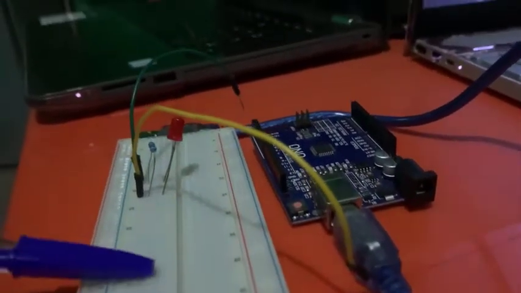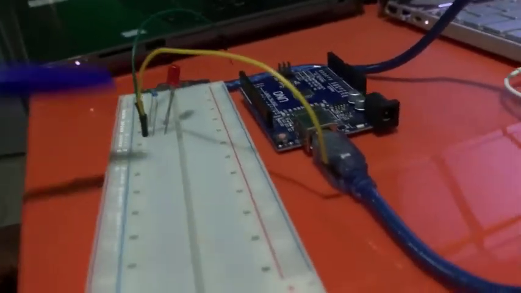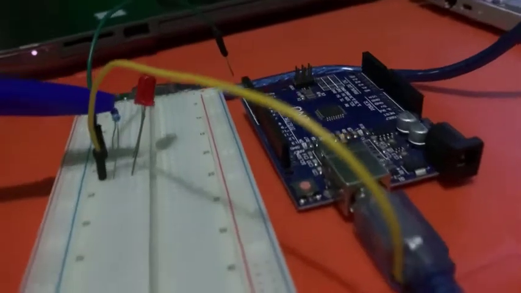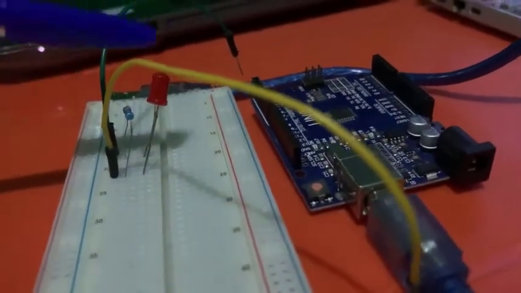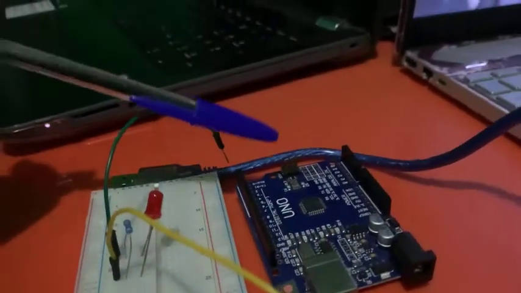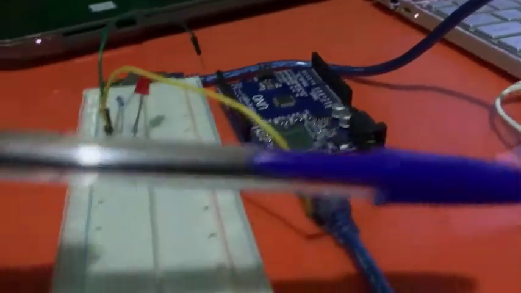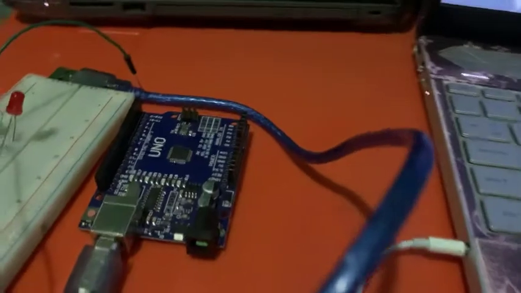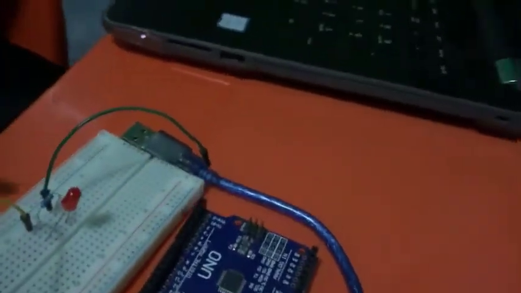So this is the breadboard. This is the connecting wires. This is the resistor. This is the LED. This is the Arduino board. Then this is the cable connecting the Arduino board to the laptop. So let me start with the project.